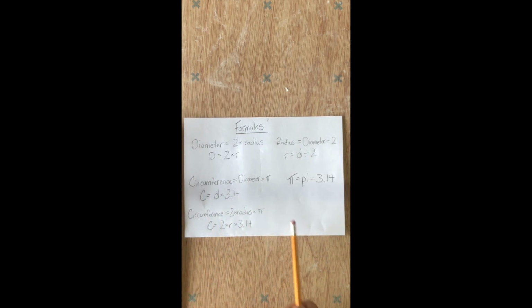And then here's the circumference formula for if we have the radius. So if you're given the radius, you have to times that by 2 to turn it into a diameter. So it's just circumference equals 2 times the radius times 3.14.